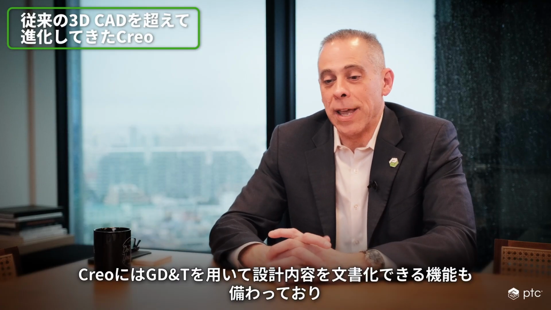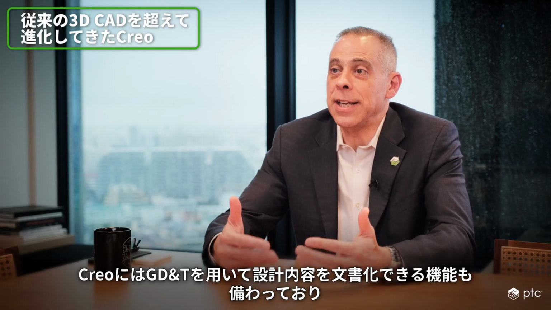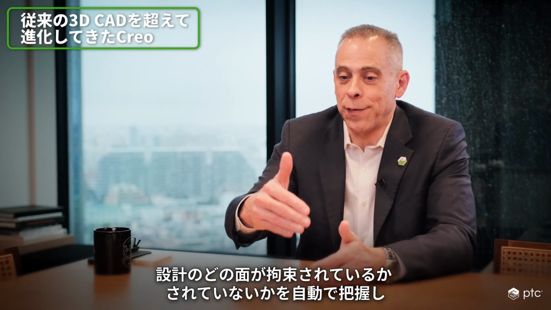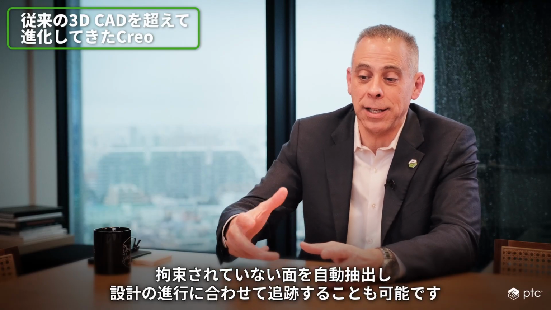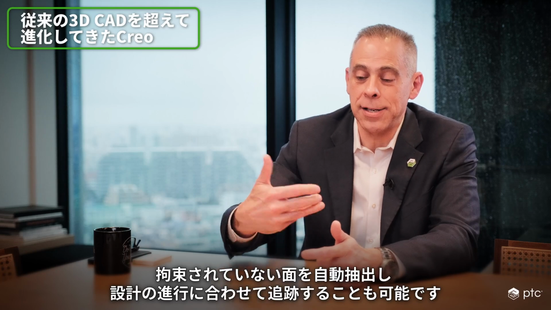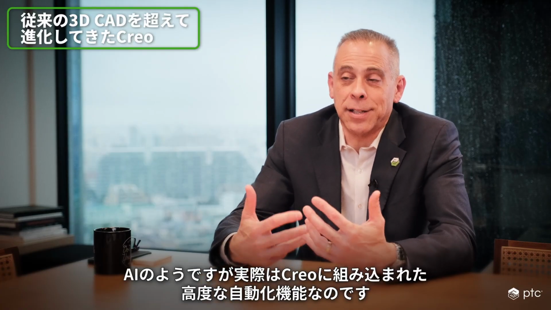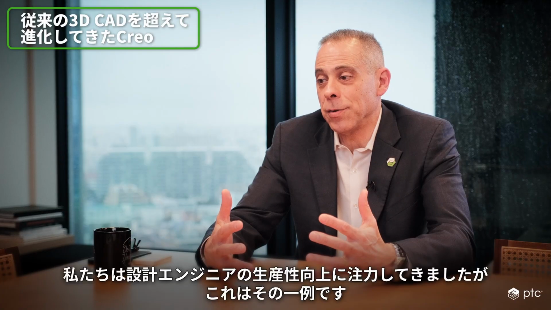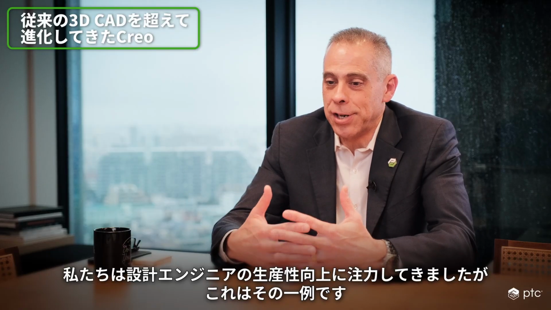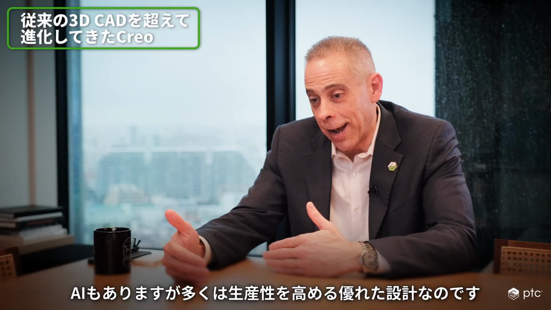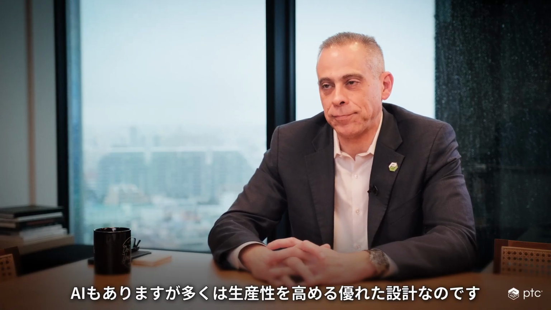We have other capabilities in Creo that can help a design engineer document their designs with GD&T inside Creo and automatically know which surfaces of the design are not constrained, which surfaces of the design are constrained, and can even go so far as automatically grabbing all of the surfaces that are not constrained and keeping track of that as the user's design progresses. It looks like AI, but in fact, it's really just clever automation capabilities built into Creo. So we've worked very hard over many years to improve the productivity of design engineers, and these are just a few examples, some of which are AI, some of which are just really good design of helping the user be more productive.